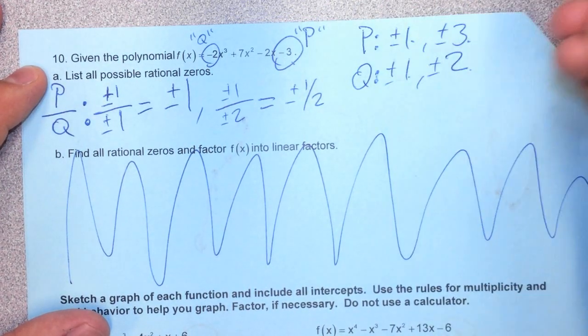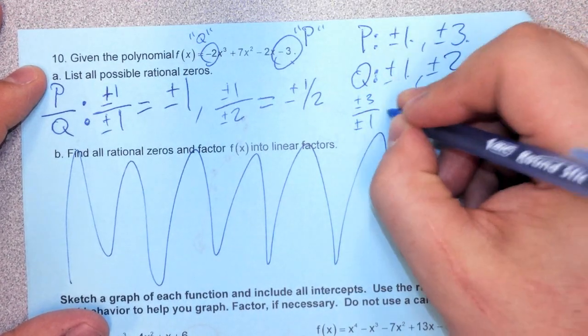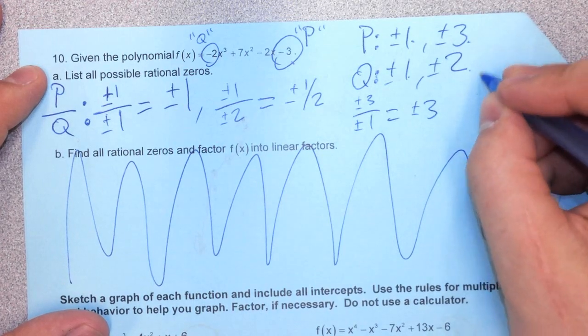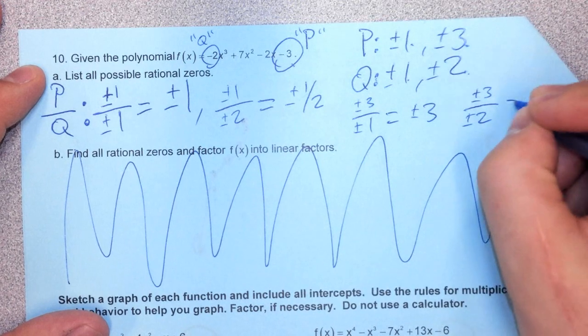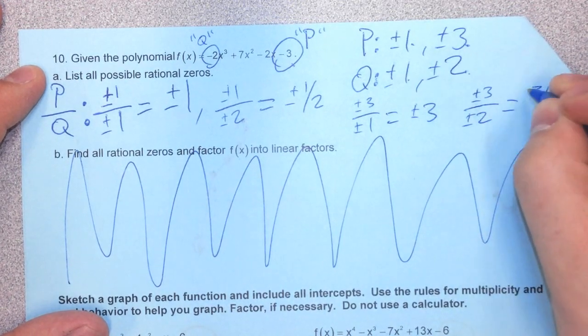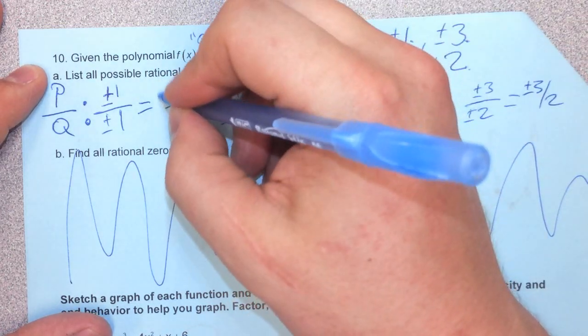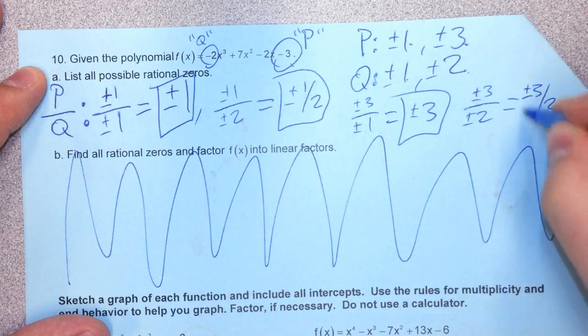Now we'll take the 3's. 3 divided by plus or minus 1. So it's plus or minus 3 divided by plus or minus 1, which is plus or minus 3. And then lastly, we got 3 divided by 2. So it's plus or minus 3 divided by plus or minus 2. Which will be 3 over 2. Don't forget the plus or minus. Okay, so those are the 4, well, actually, technically it's 8 possible zeros.